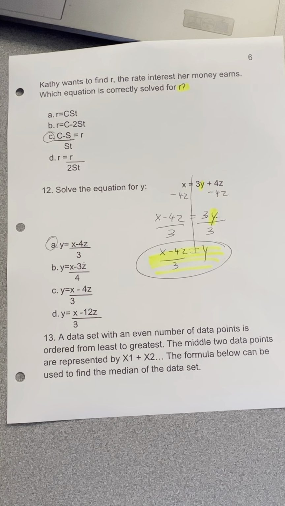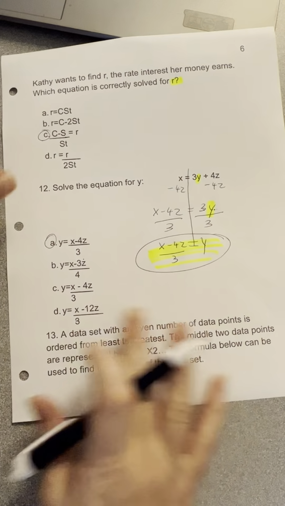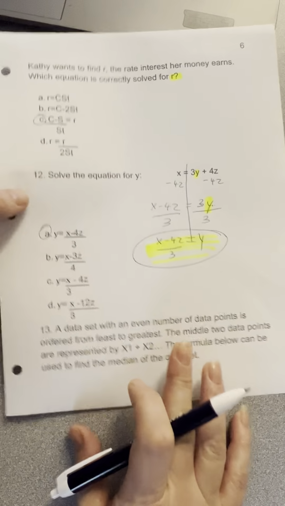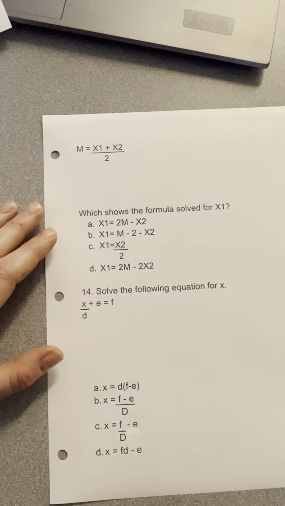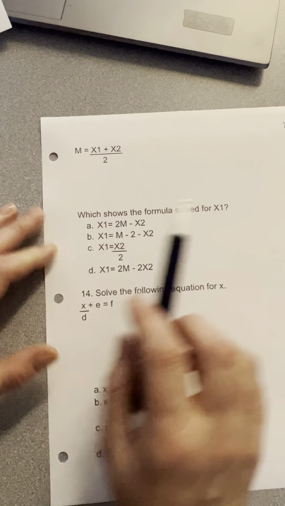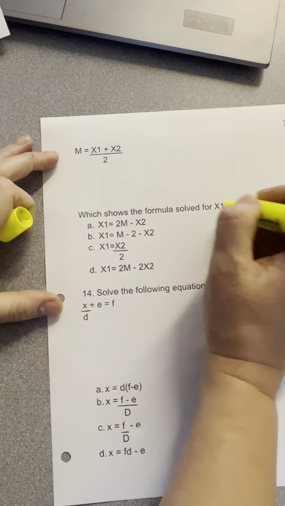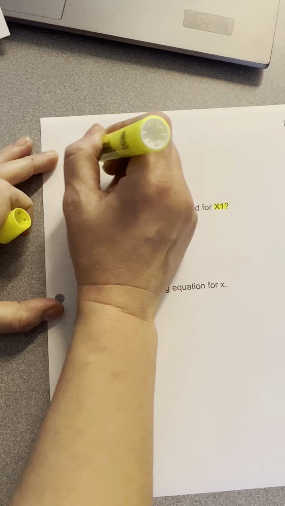All right, next question. I'm not gonna read this for sake of time of my video, but it's same deal. What we're doing is solving for literal equations, and here they tell us they want to solve for x1. So I'm gonna highlight the x1.